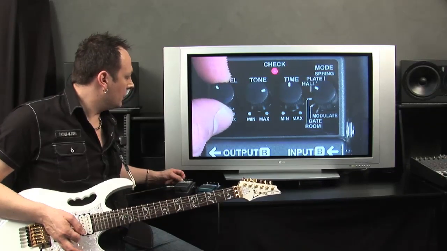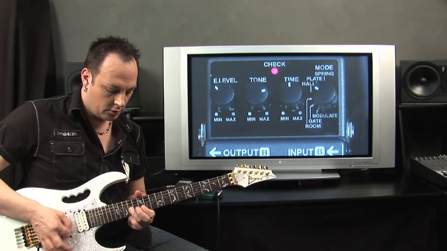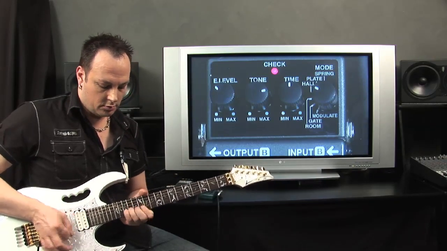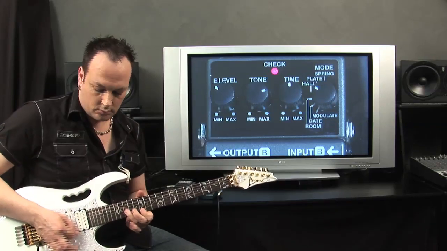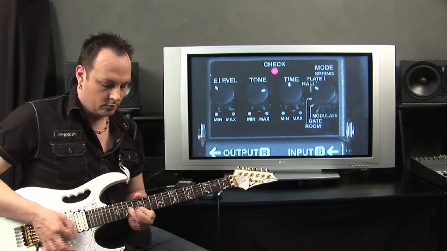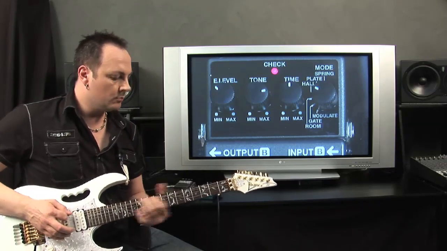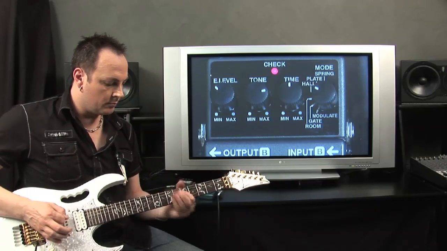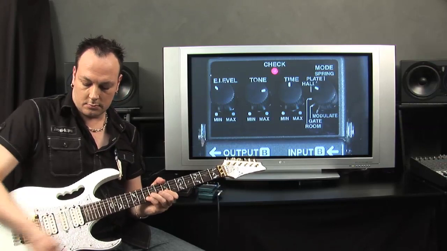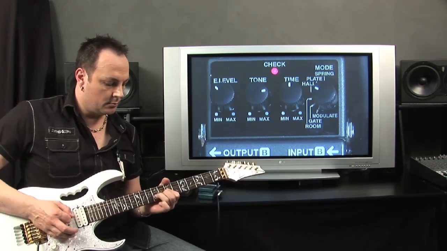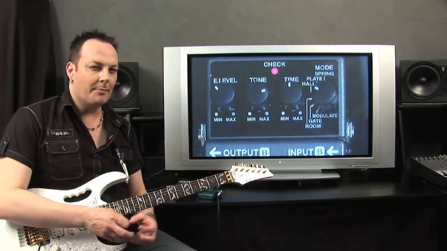Probably a little less level again. That's not bad. So again, might be a little bit too wet.